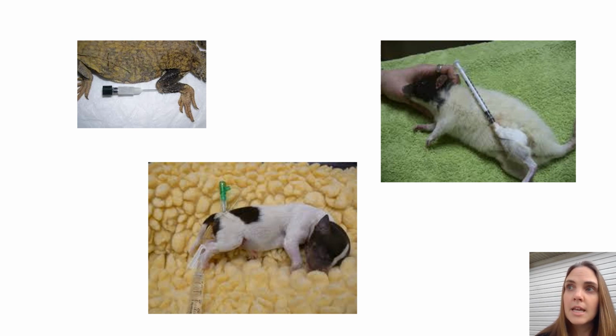And this is also used in humans, sometimes in infants that are very tiny, or if a person came into, say, the emergency room and their blood pressure was very low and they were having a problem getting a catheter in. Sometimes if they needed quick access to the venous system to give a medication, they might actually put in an intraosseous catheter.